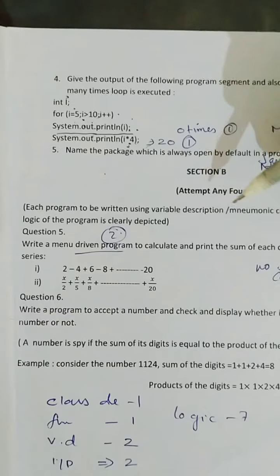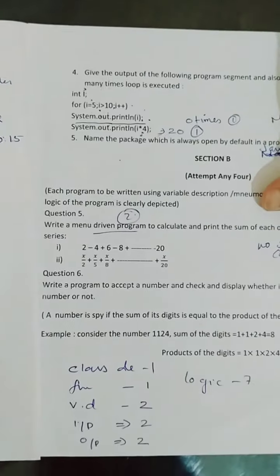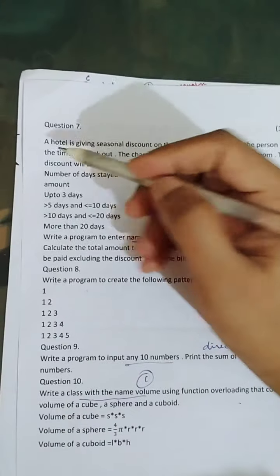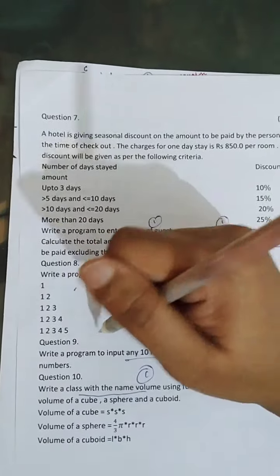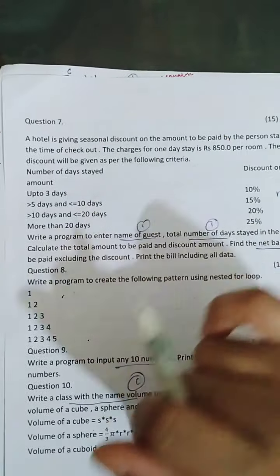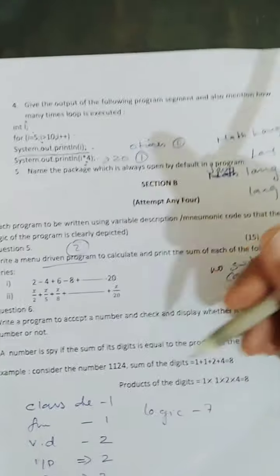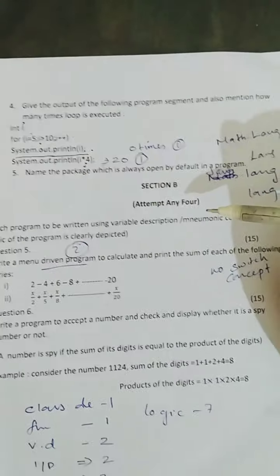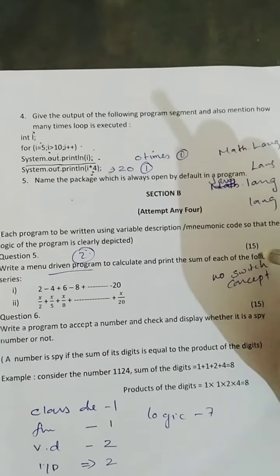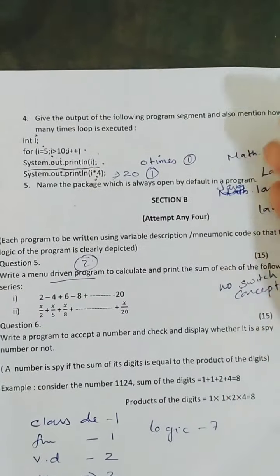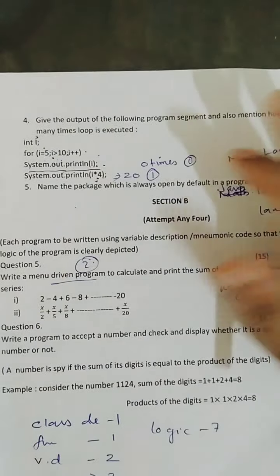Attempt any 4, they have said. So here we have question 5, question 6, question 7, question 8, question 9, and question 10. I'm going to solve all the questions. You can choose any 4. This section is of 60 marks, and each question carries 15 marks. The marks distribution will be different for each school.